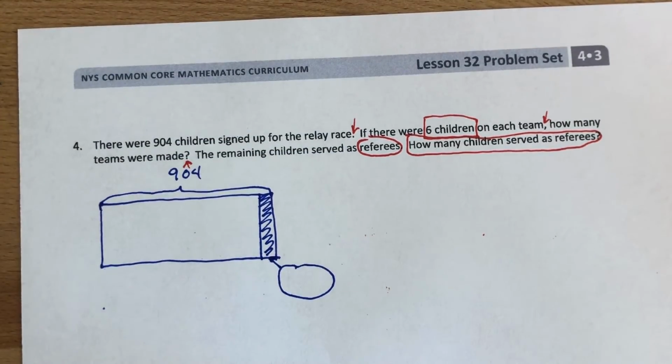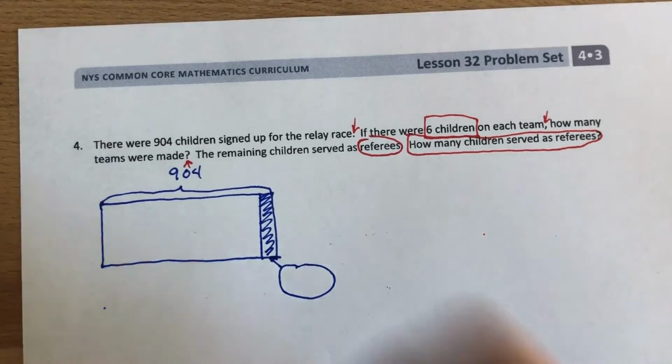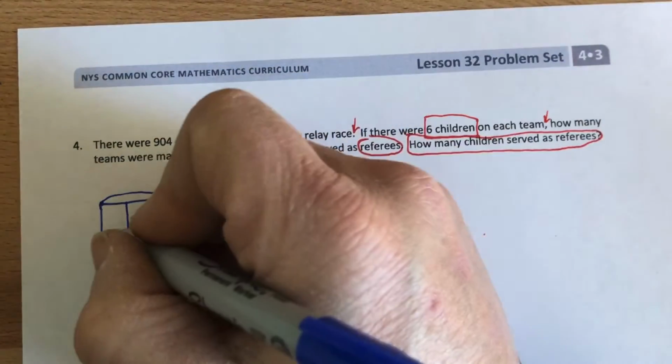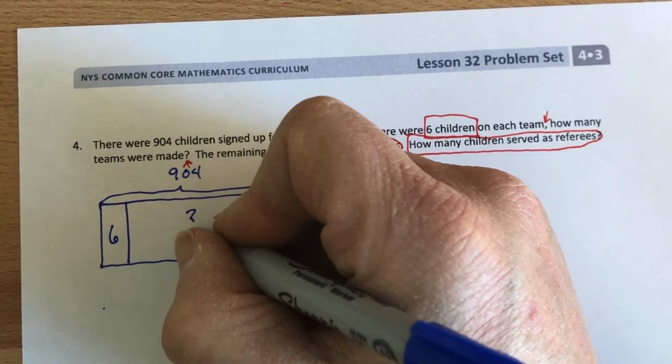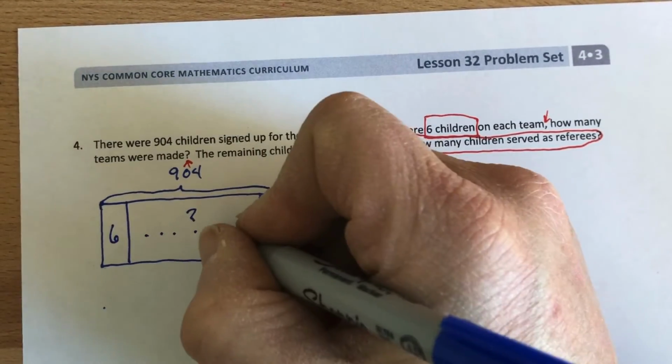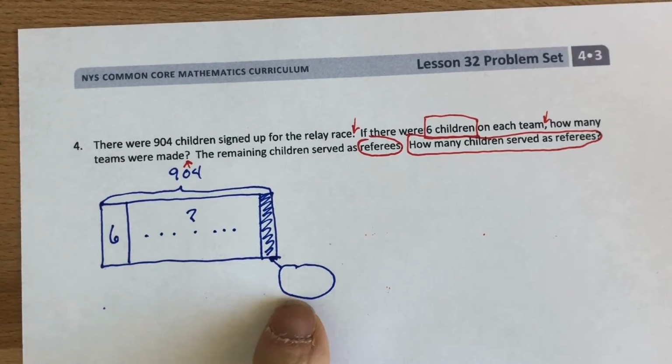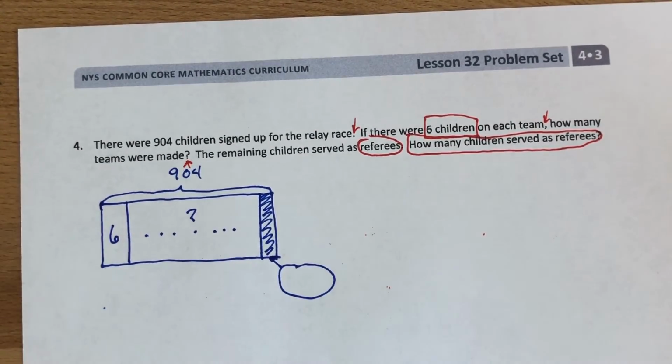Okay, so I have my size of the group right here. Remember, we're making 6 children on each team, so there's 6. I don't know how many teams there are going to be, but I need to know this. So first, I've got to do my division to find my remainder.